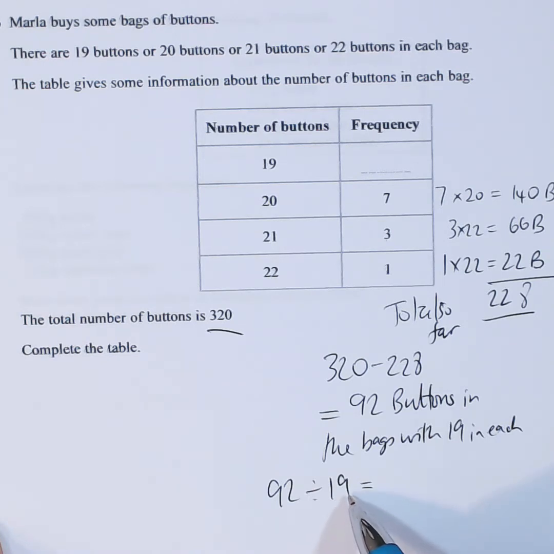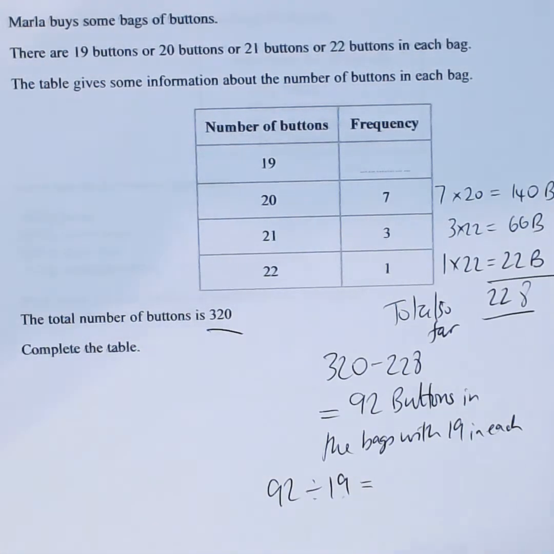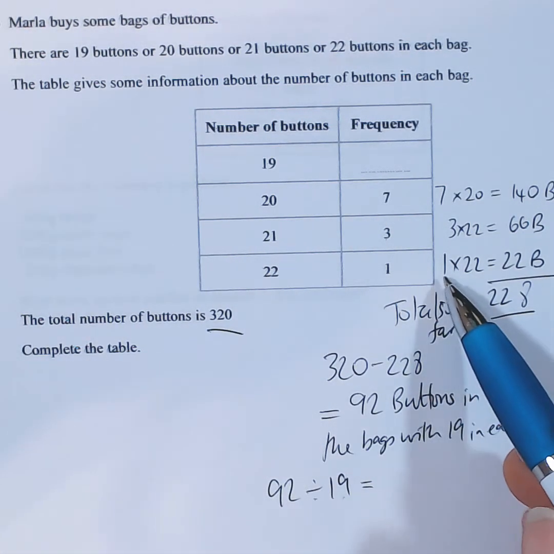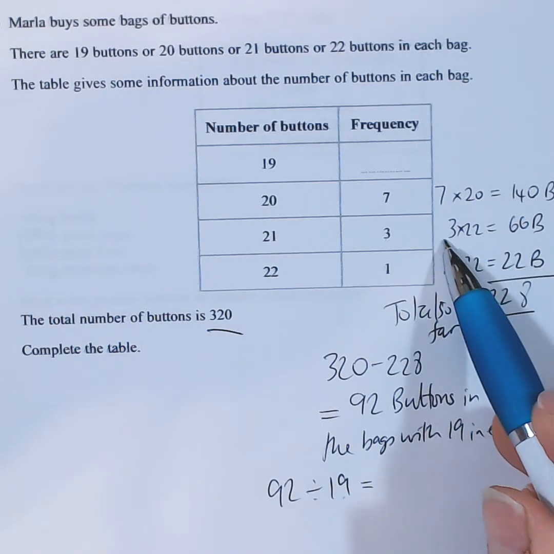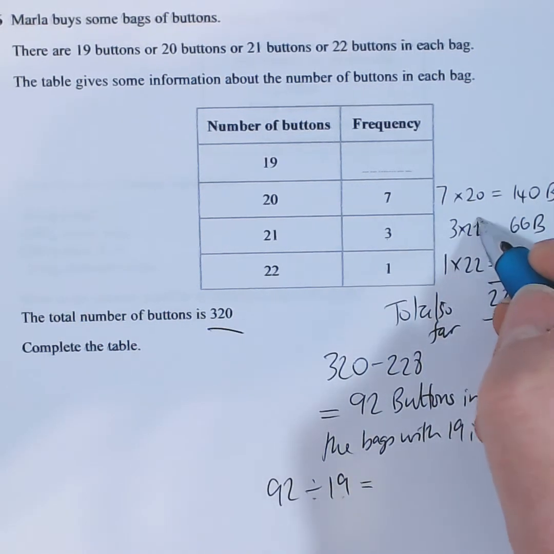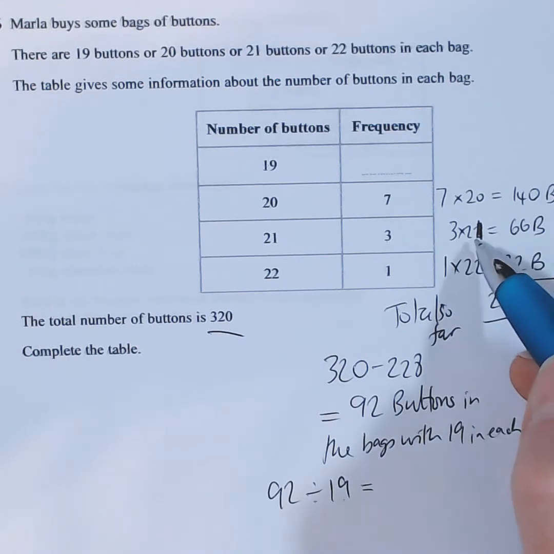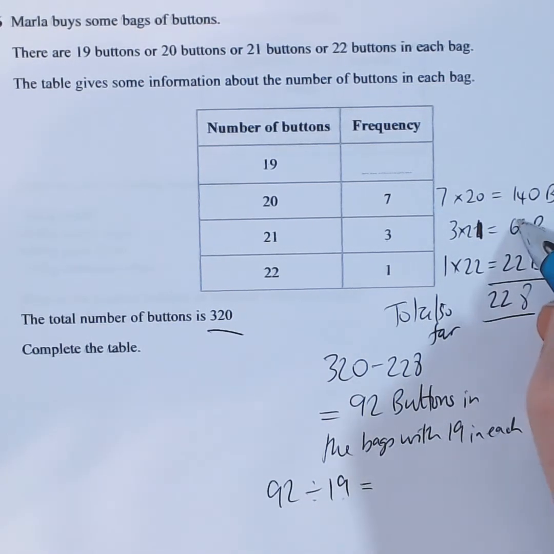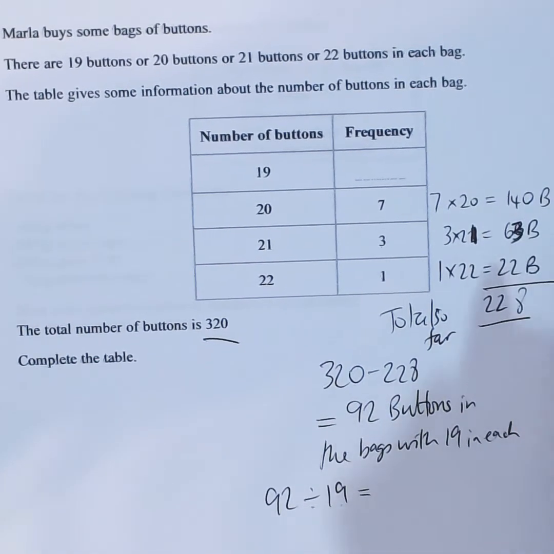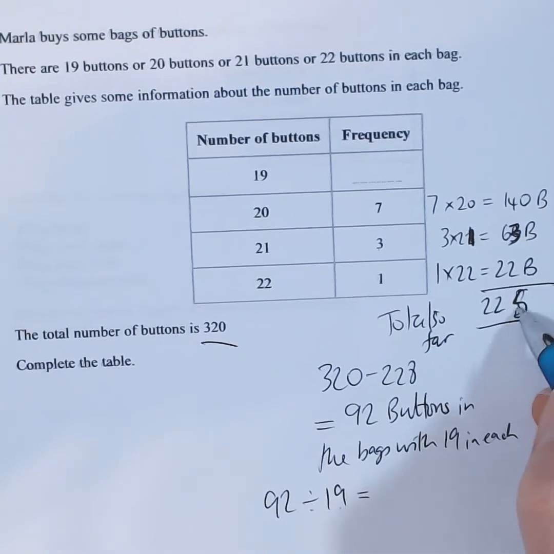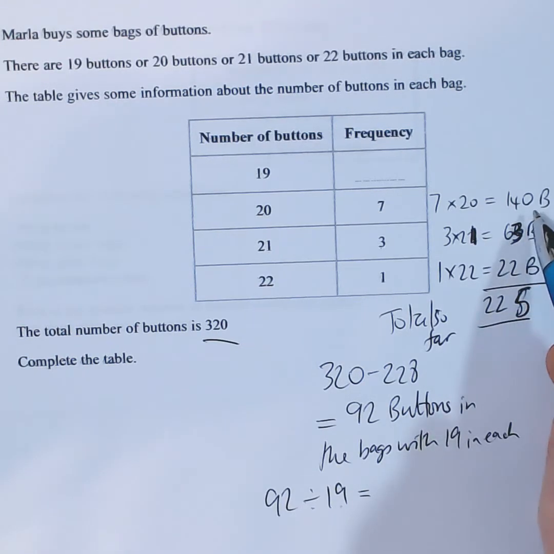4 19s. That's interesting. What have I done wrong? 1 times 22 is 22, 3 times 22... no, that's not 22. That's 21. Silly boy. 3 times 21 is 63, and 7 times 20 is 140. So we've got 5.